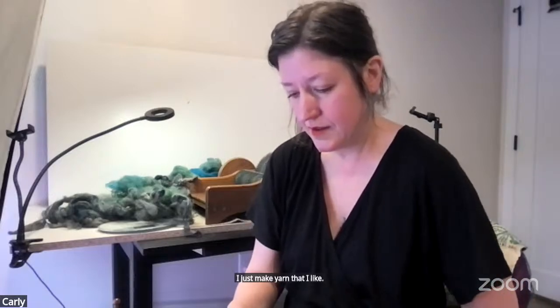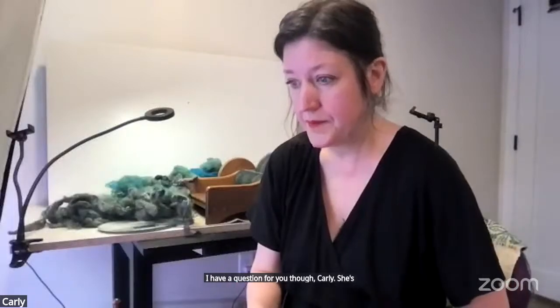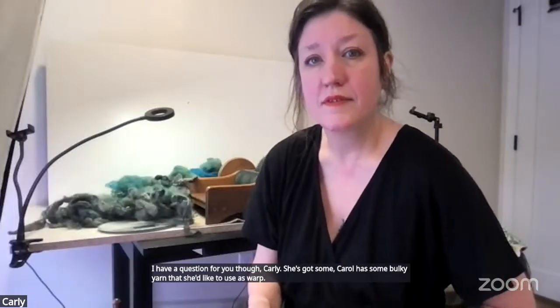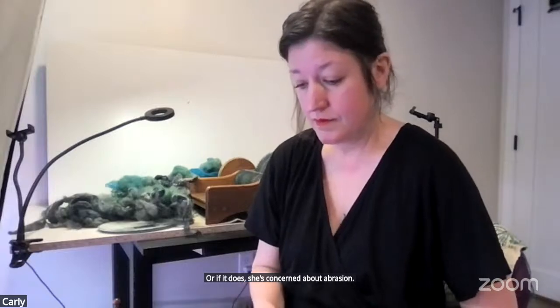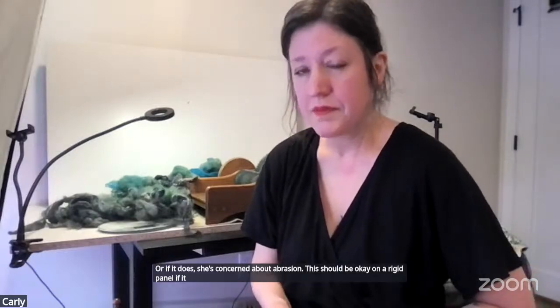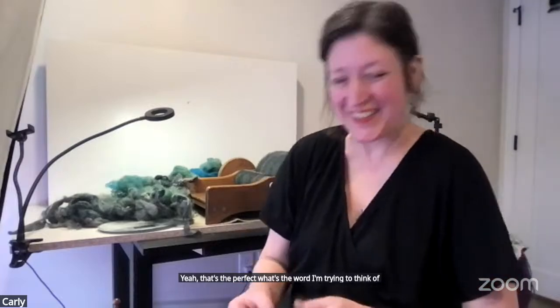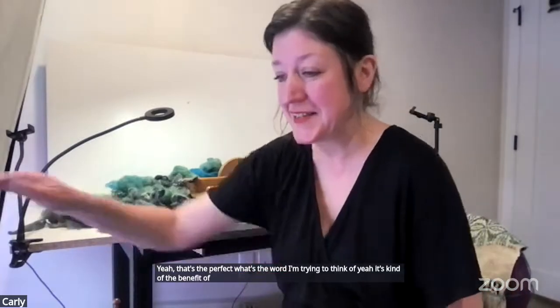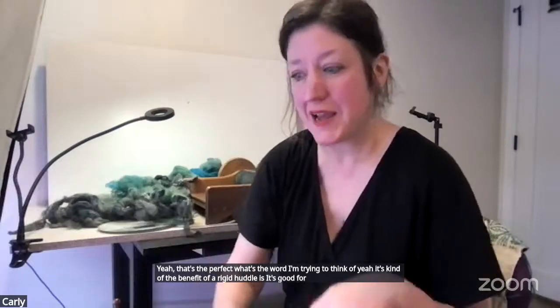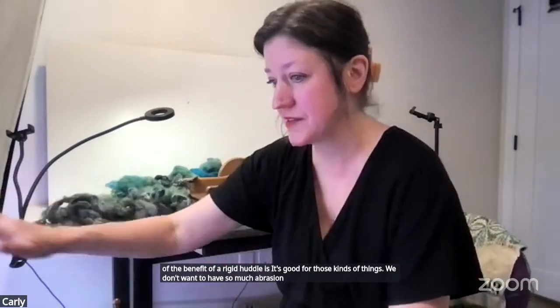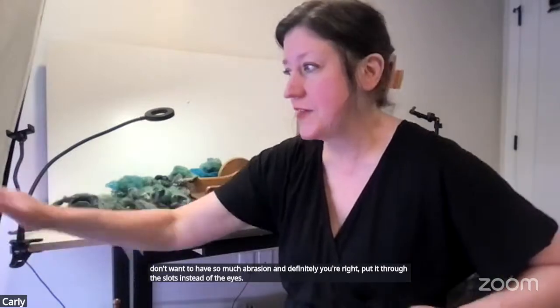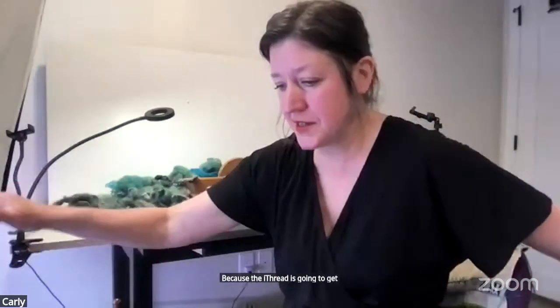I have a question for you though, Carly. Carol has some bulky yarn that she'd like to use as warp. She doesn't think it'll fit through the heddles on her floor loom, or if it does, she's concerned about abrasion. It should be okay on a rigid heddle if it fits through the slots, right? Yeah, that's kind of the benefit of a rigid heddle. It's good for those kinds of things where you don't want so much abrasion. And definitely you're right, put it through the slots instead of the eyes, because the eye thread is going to get quite a bit of abrasion.